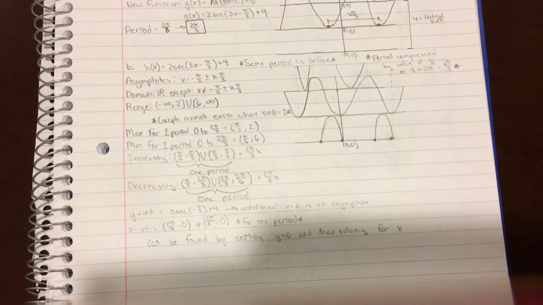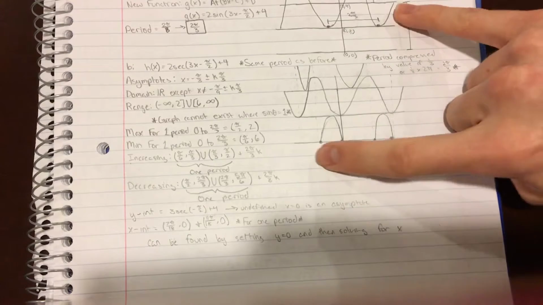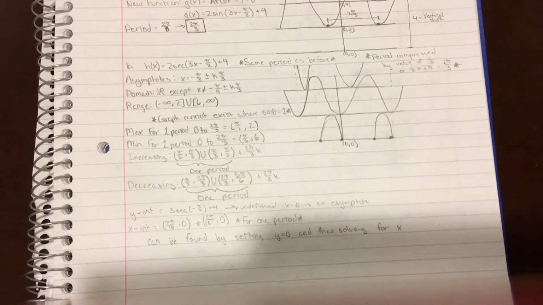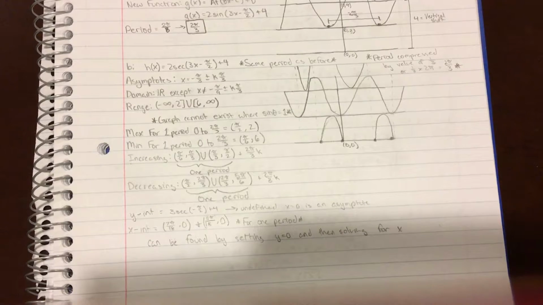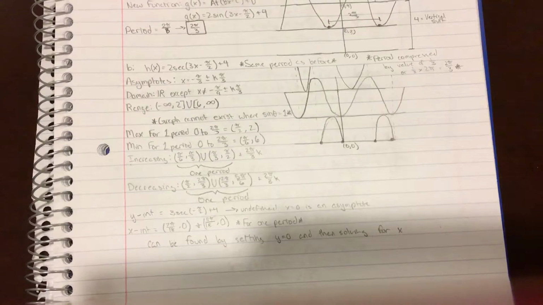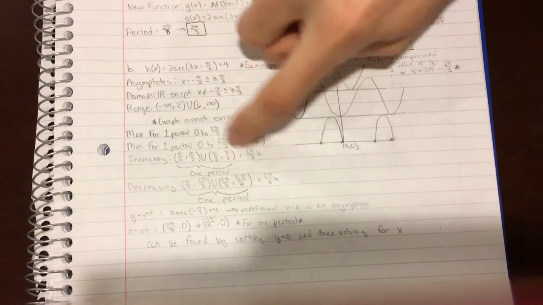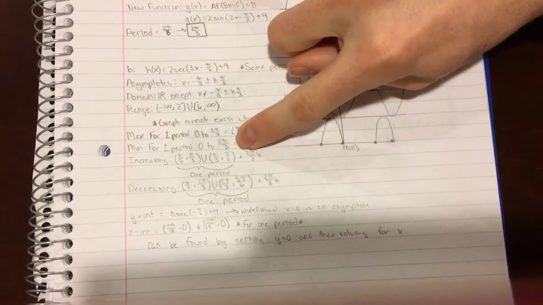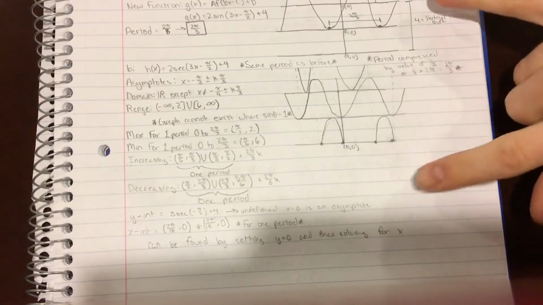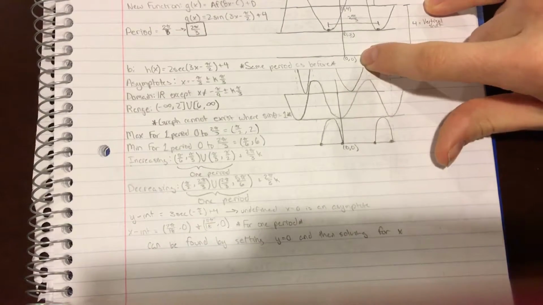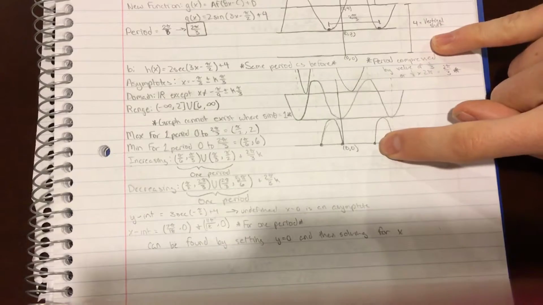For the increasing area of the graph, so it would be right here and right here on the graph, I said it's pi over 6 to pi over 3, and then its union with pi over 3 to pi over 2, plus 2 pi over 3k, which is just like an infinite number of periods. So for one period, it's just what's listed right here. And these are the x values, not the y values. So from pi over 6 to pi over 3, which is right here, that's increasing, and then it jumps to right here. And there's an asymptote right here.